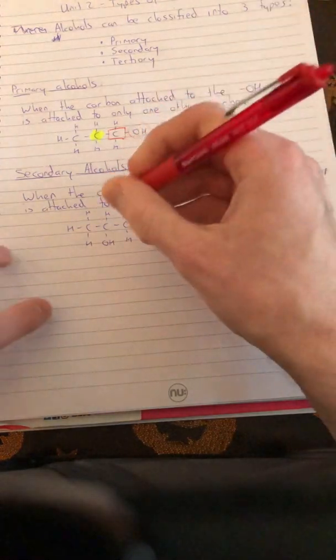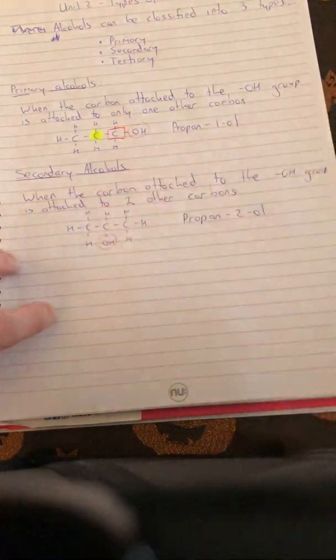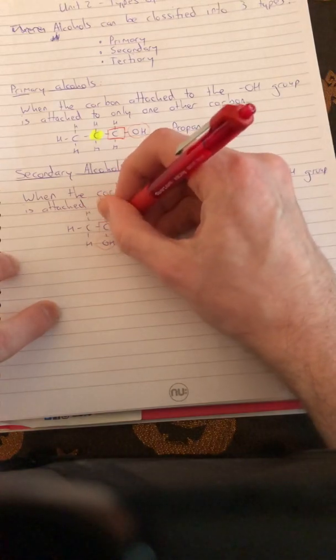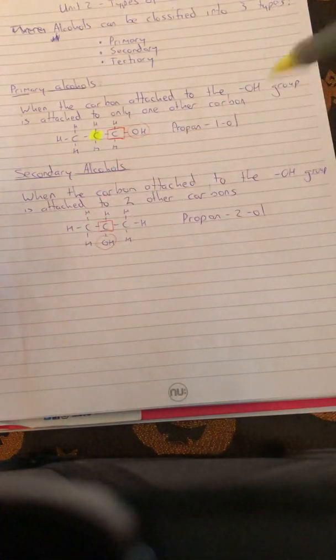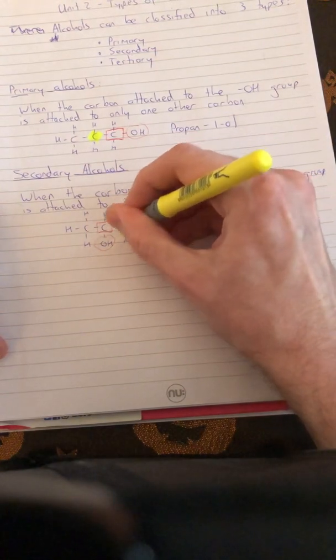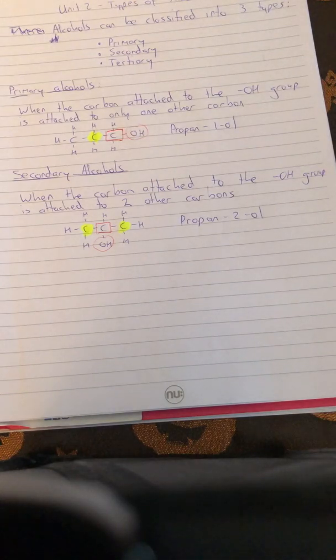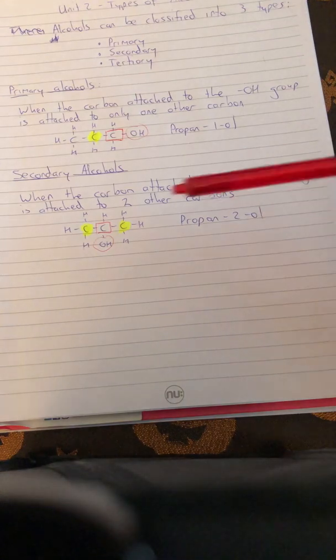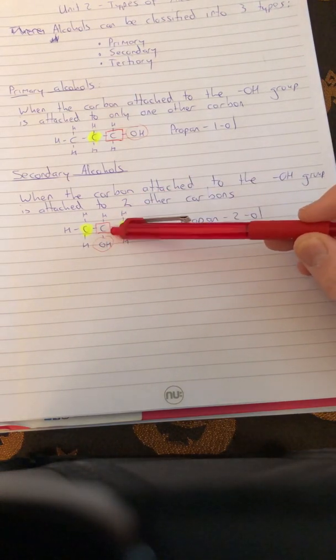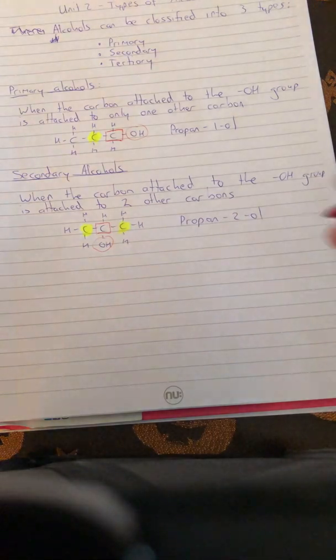Again, if we locate our functional group, and then we focus on the carbon that's attached to that functional group, that carbon is attached to two other carbons. So we're interested in the carbon that's attached to the hydroxyl group, and then depending on how many carbons that carbon is attached to determines whether it's primary, secondary or tertiary. So the carbon attached to the functional group is attached to two carbons, so this is a secondary alcohol.